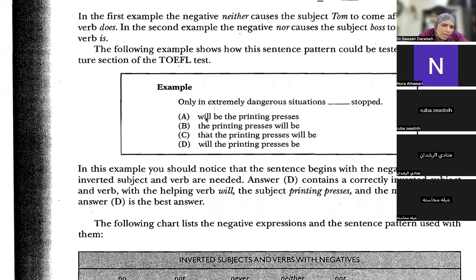So لازم نختار يا A يا D. ما بنقدر نختار لا B ولا C. Why؟ لأنه إحنا قلنا بعد only بدنا verb then subject. اوكي هون ما فيش لا verb ولا subject. alright ما فيش verb. لازم يكون دغري. this هاي كلها prepositional phrase. okay so will be the printing press stopped. بدنا passive احنا شو رأيكم؟ or will the printing press be stopped? we want verb then subject. so the best answer is D. Will the printing press be?